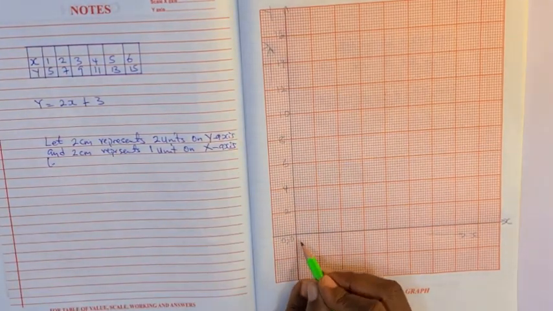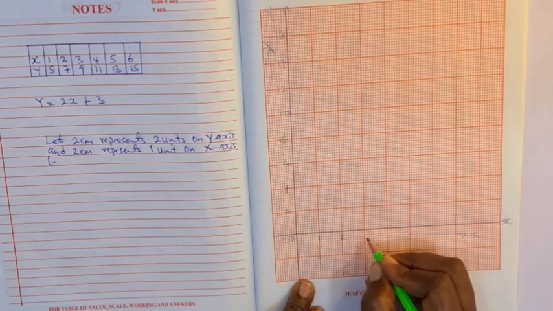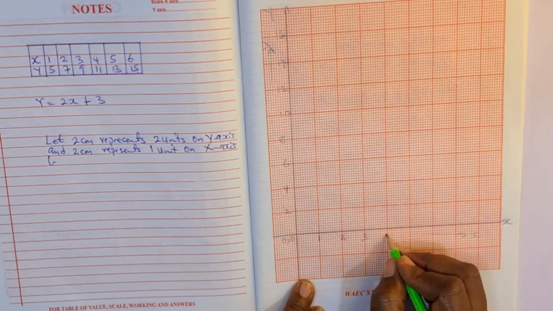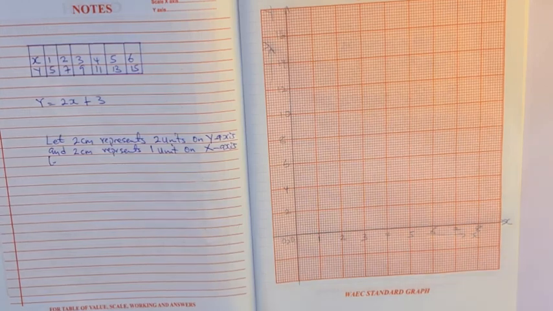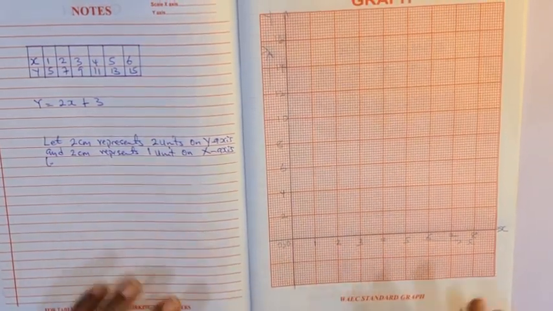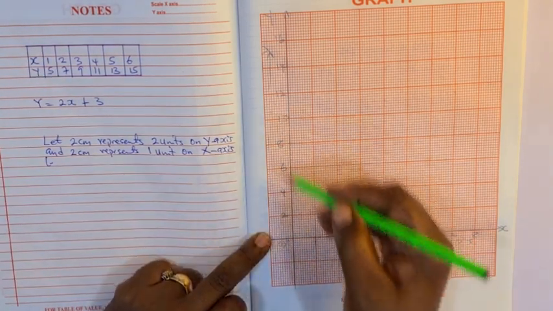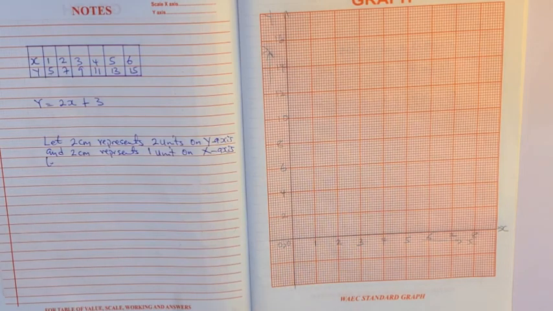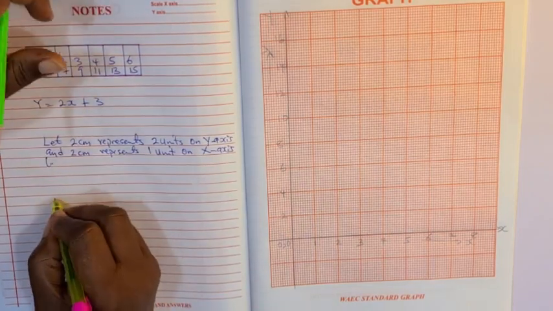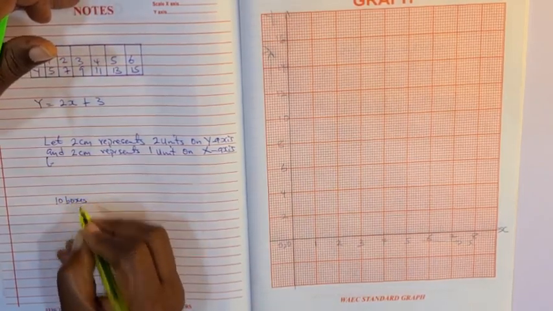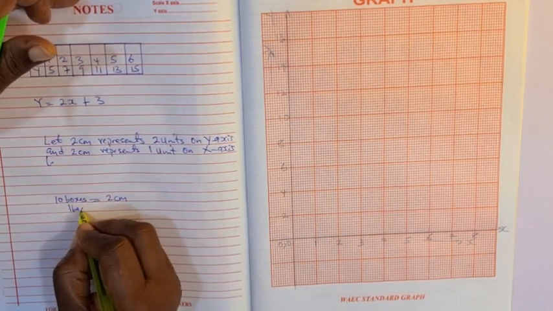So if we come here, this is 2 cm, this is 1, another 2 cm is 2, 3, just by adding 1, 4, 5, 6, 7, 8. We have our values. We now plot. When x is 1, y is 5. Now, how do you know what will be in between? You will say, if 10 boxes is equal to 2 cm, what will one box be?